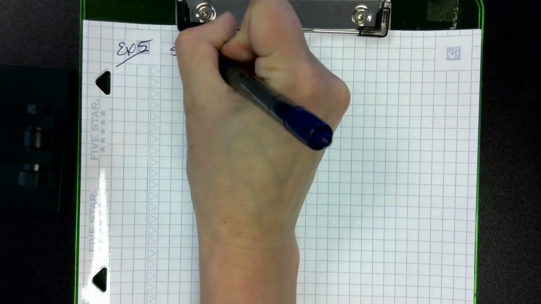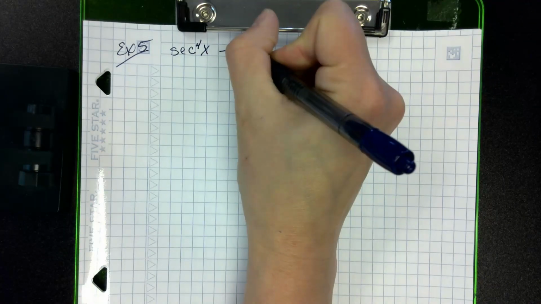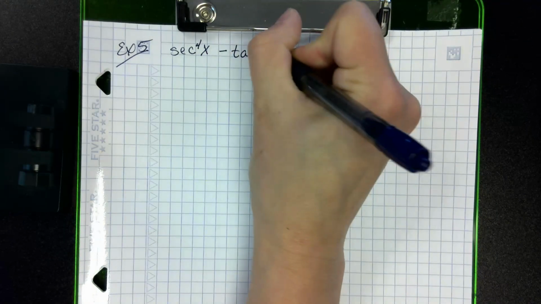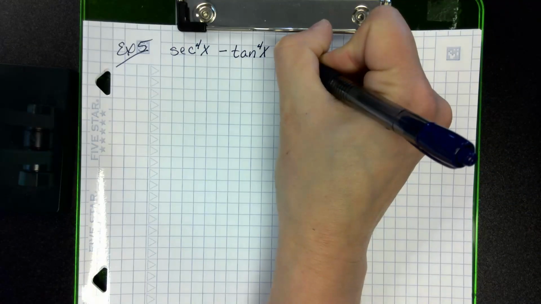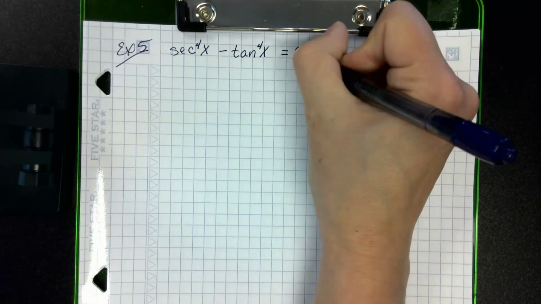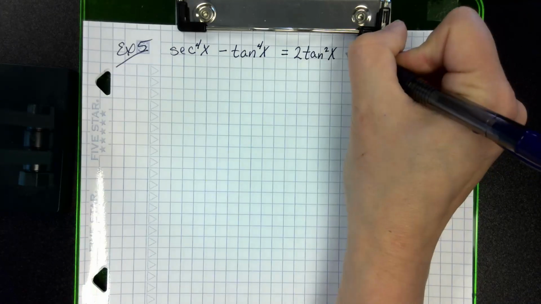Secant to the 4th x minus tangent to the 4th x equals 2 tangent squared x plus 1.